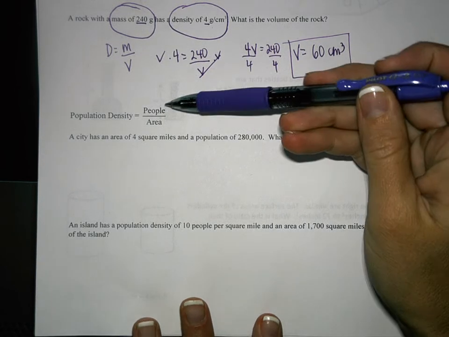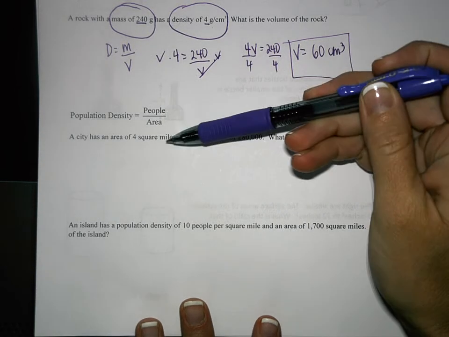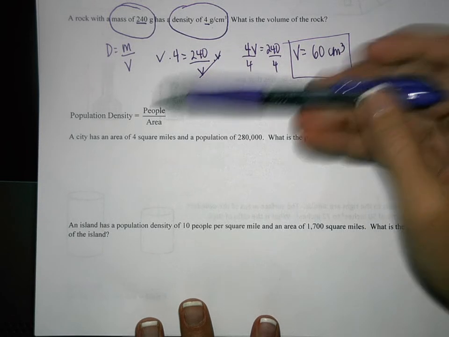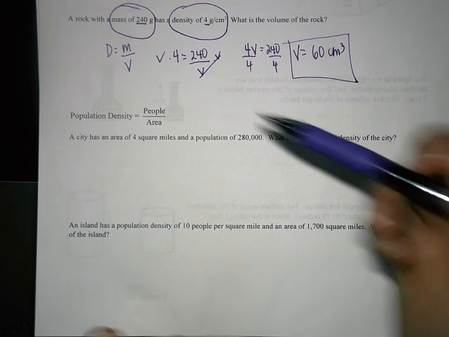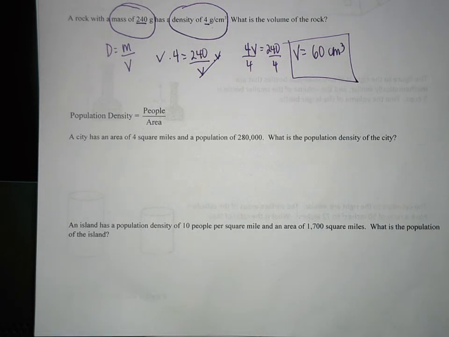Population density is people divided by the area you're in, or the amount of the population divided by whatever it is. Because sometimes it's volume because you're dealing with water and fish. So it just depends on where the population is living is what you're dividing by. Does that make sense? Okay.